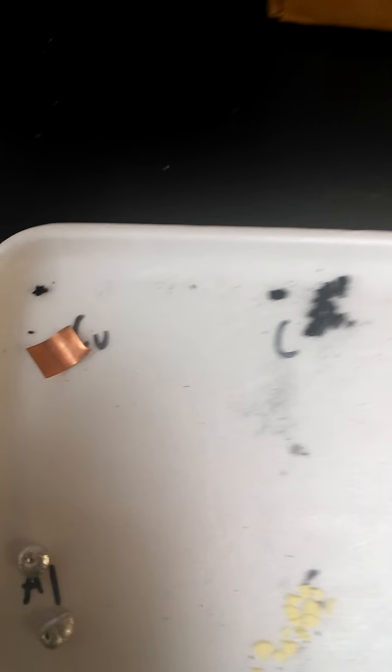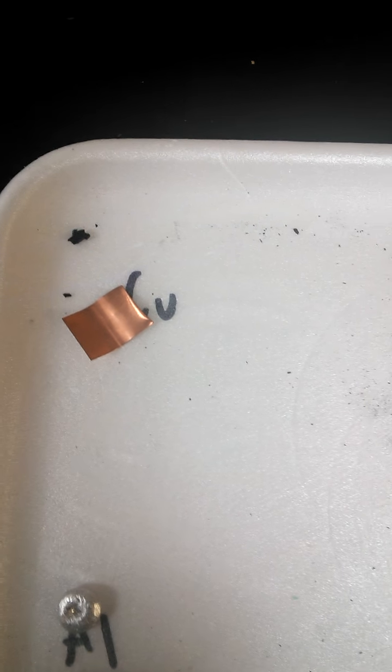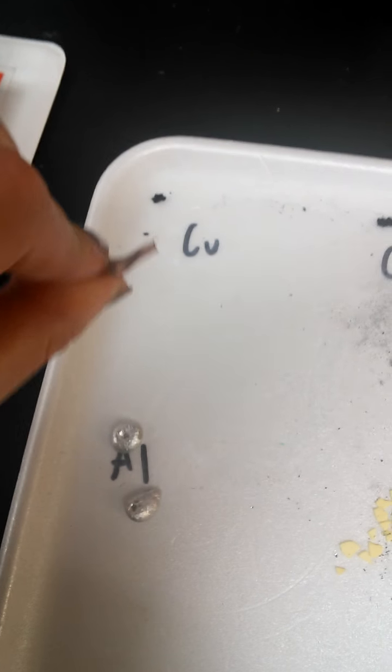Okay, so here are all our elements, and we are going to fill out this chart based on all their properties. So our first element up here is copper. The color is kind of pinkish brownish. It is malleable and it's ductile. Our second element is carbon. It is black. It can be crushed easily, so it's not malleable or ductile.